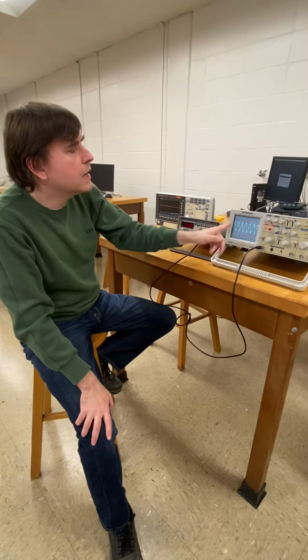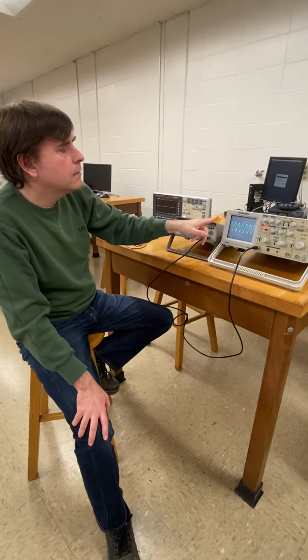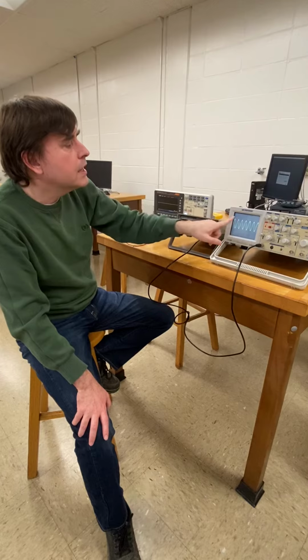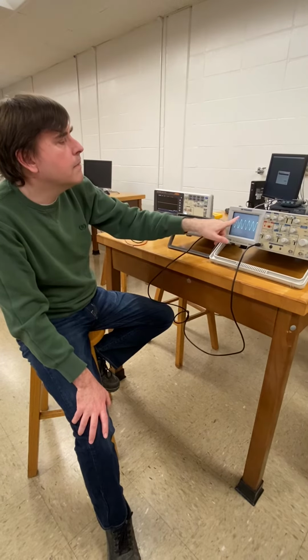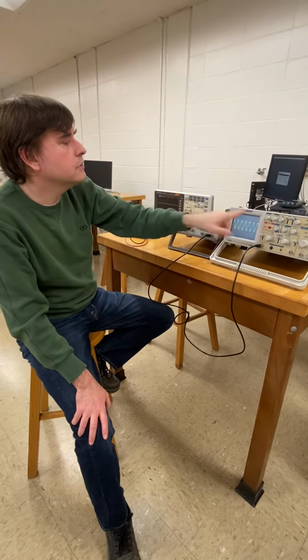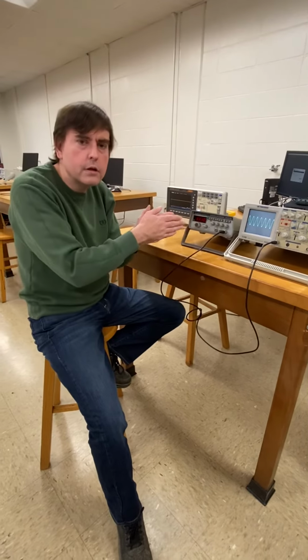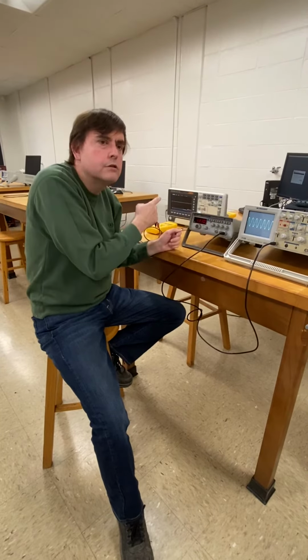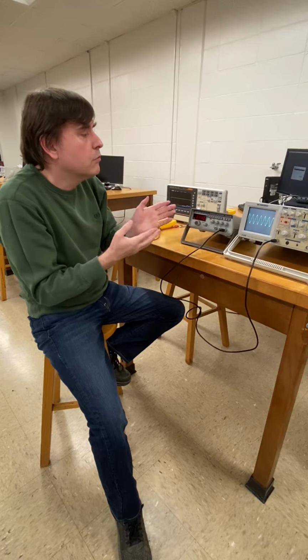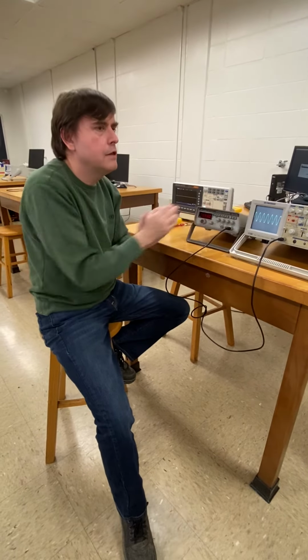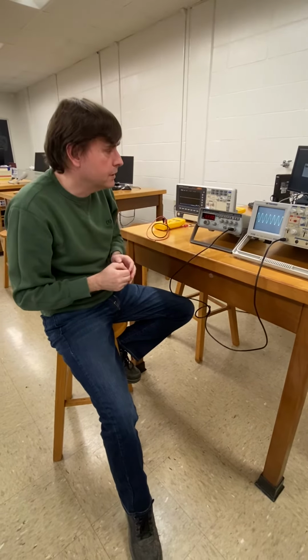Now, rather than directly measuring the frequency, it actually lets you measure the time between successive oscillations, and that time period of one oscillation is the reciprocal of the frequency. So we'll actually be measuring time and then take the reciprocal to get the frequency.